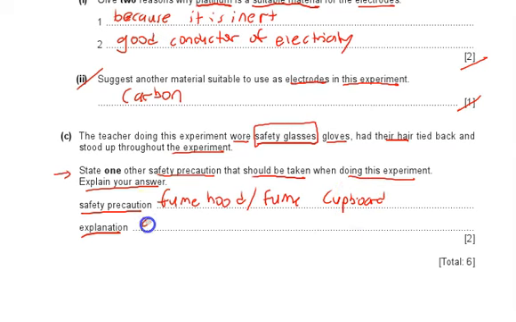Because the chlorine gas is very toxic, it needs to be absorbed as fast as possible. Alright, so this is your 2 marks. So in total we have about 6 marks. Now let us move on with the next question.